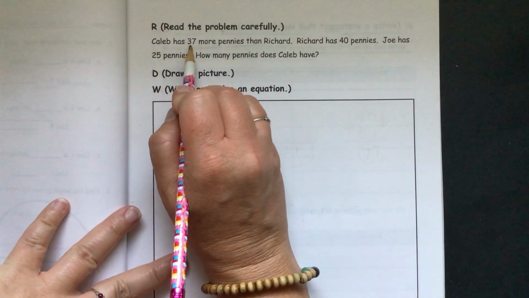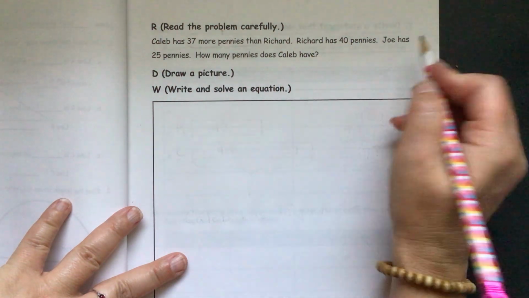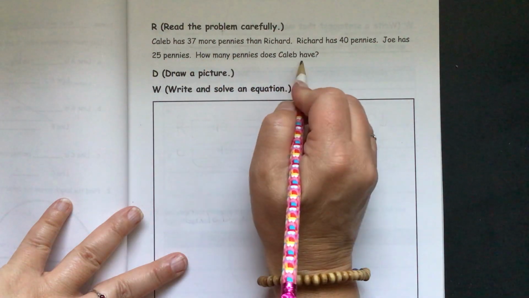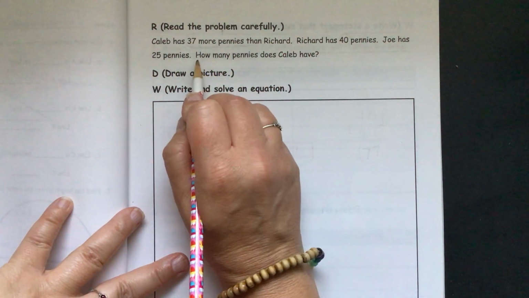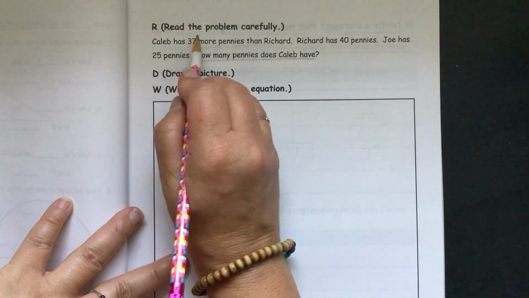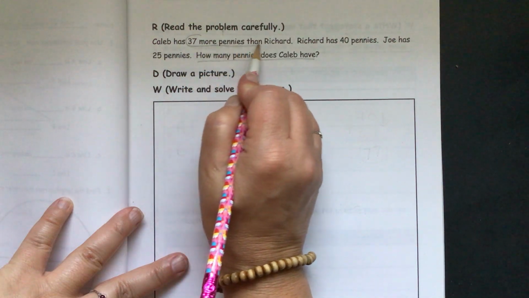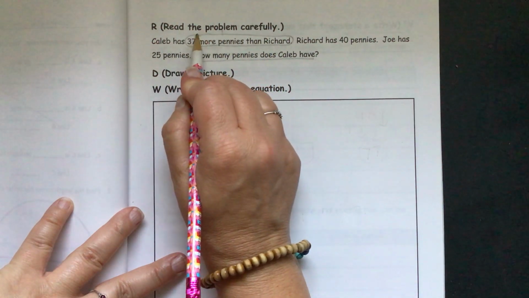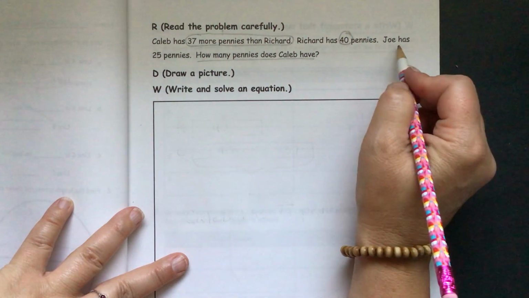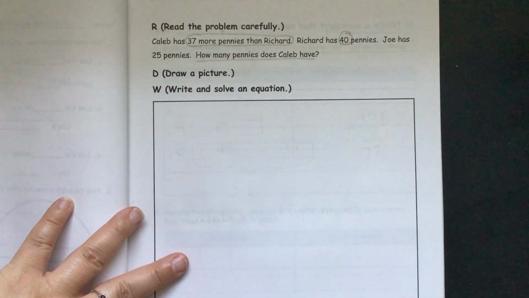We'll start with our application problem. Caleb has 37 more pennies than Richard. Richard has 40 pennies. Joe has 25 pennies. How many pennies does Caleb have? So our question is, how many pennies does Caleb have? So Caleb has 37 more pennies than Richard. Richard has 40 pennies. Here we have Joe has 25 pennies.